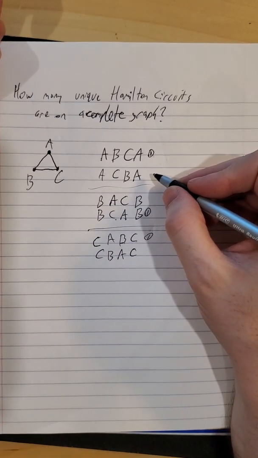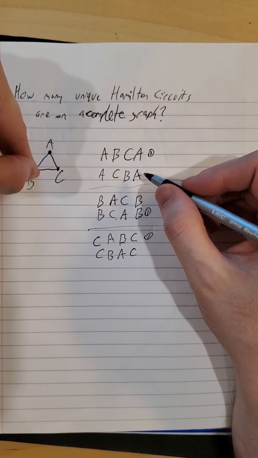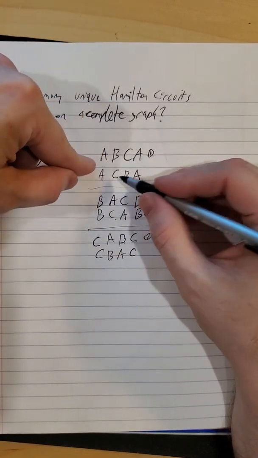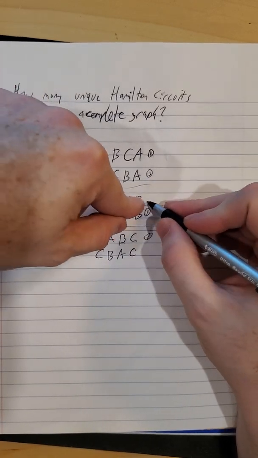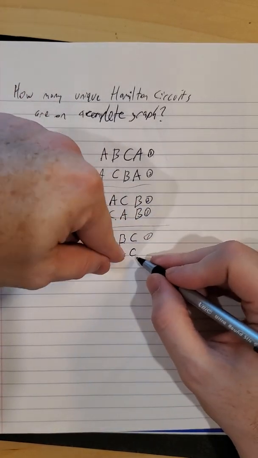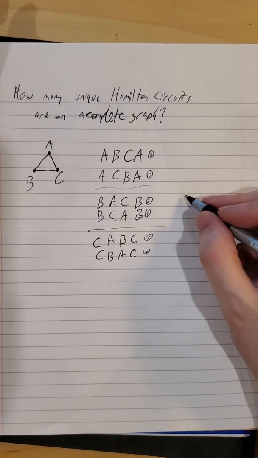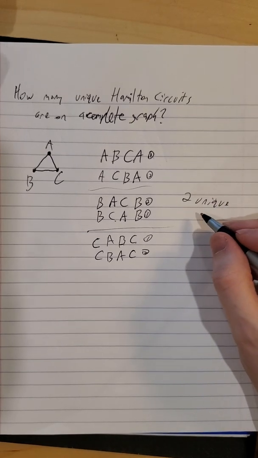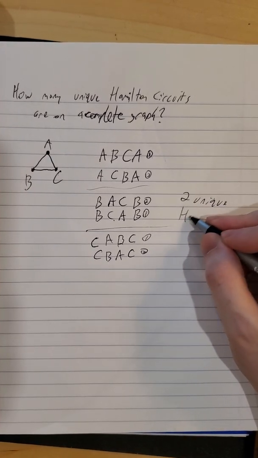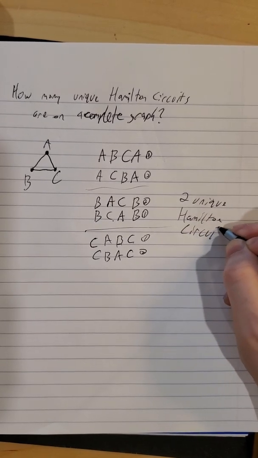They just have different starting cities. The other one, we go from A to C and back to B. We'll call that category 2. So they're two unique Hamilton circuits.